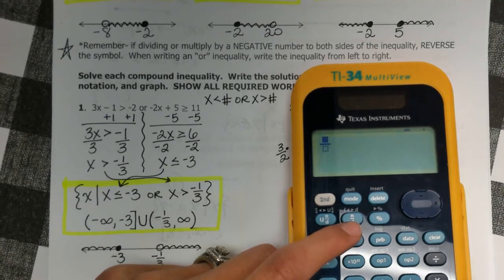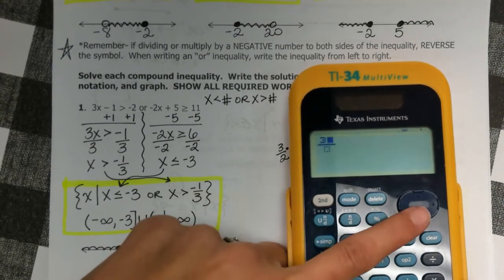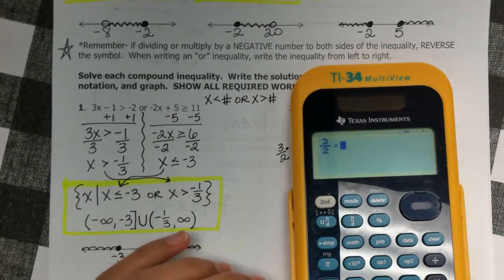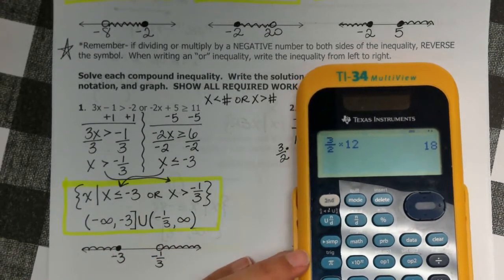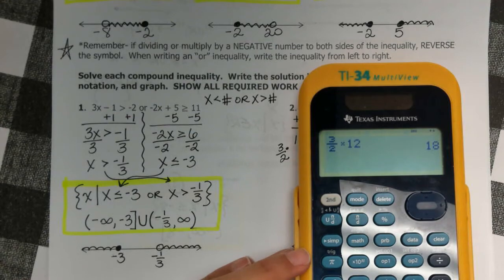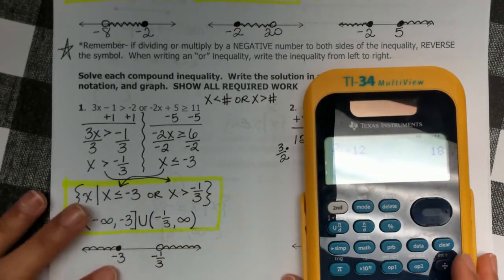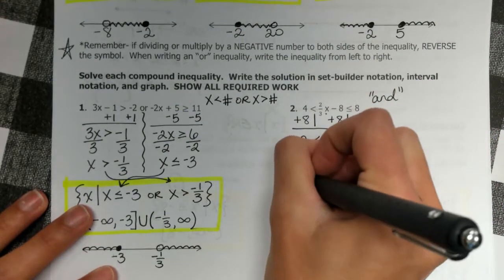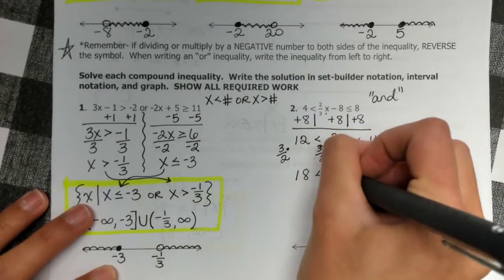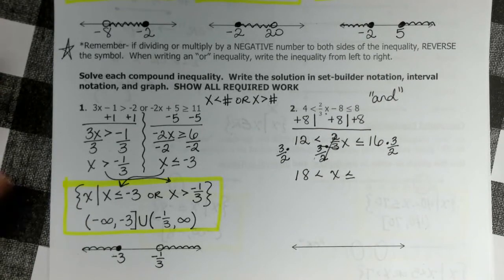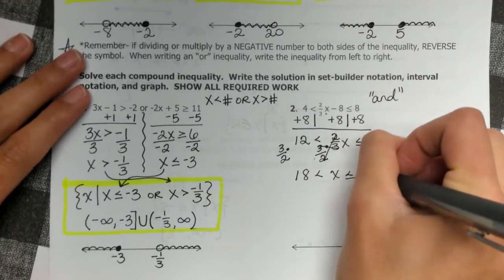Okay. All right, so I can type my 3/2 and then multiply that by my 12. It will give me 18. So your calculator can do your fraction for you if you're not good with it. So that's going to give me 18 is less than x, less than or equal to, what's 16 times 3/2? 24.